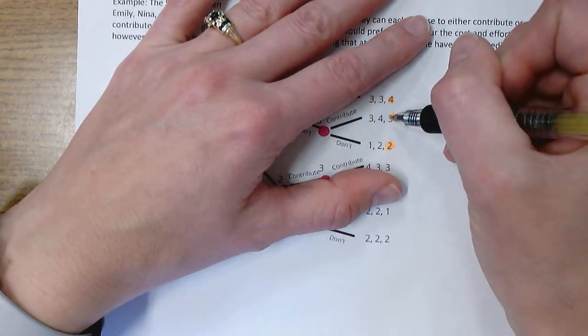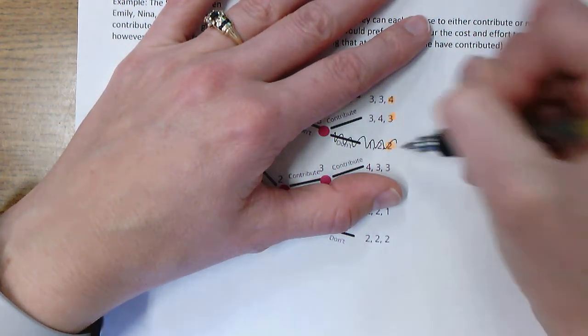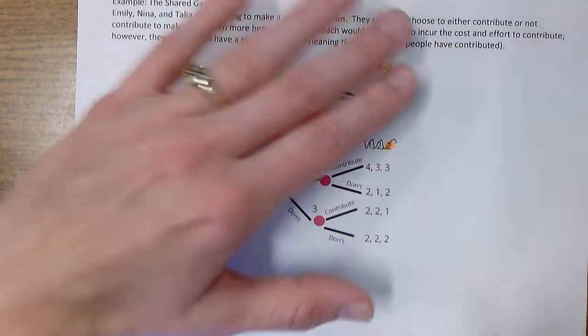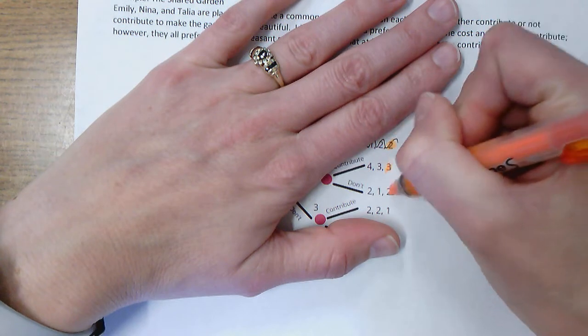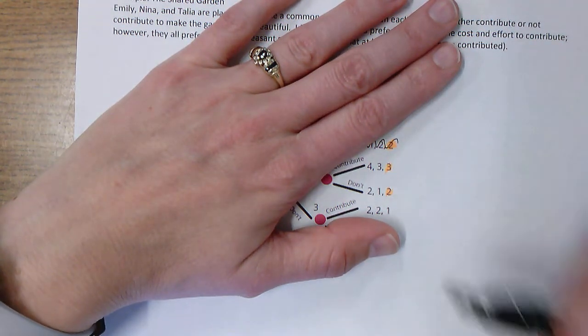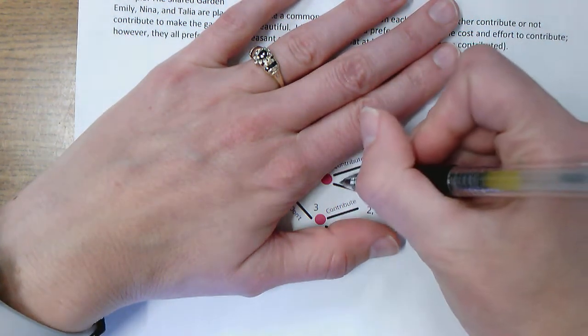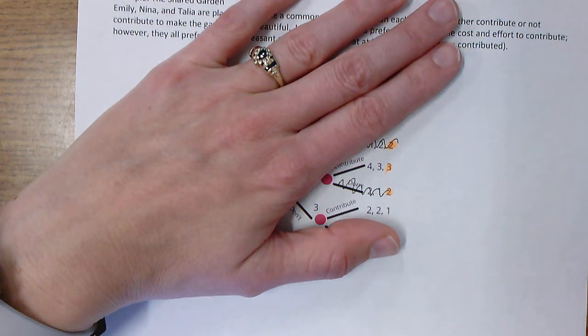Well, in this case, they should choose to contribute, and we would eliminate this as an option. All right, if player 3 ends up at this decision node, then their outcomes would be 3 or 2. And given the option, they would prefer the 3. So they're going to choose not to contribute, or they're going to choose to contribute.